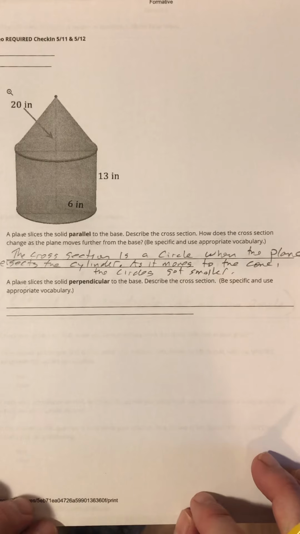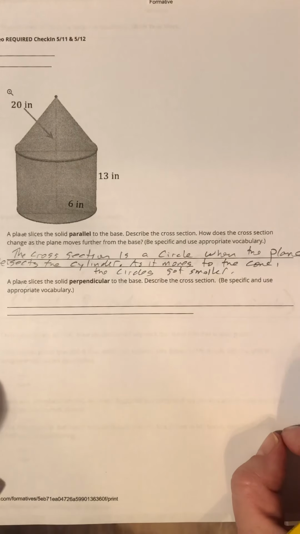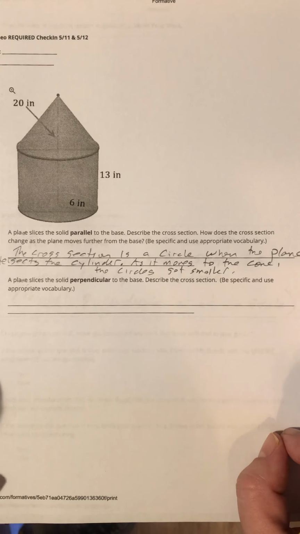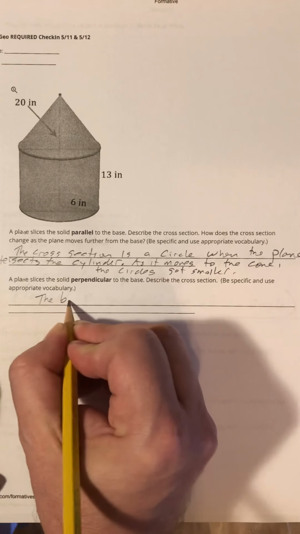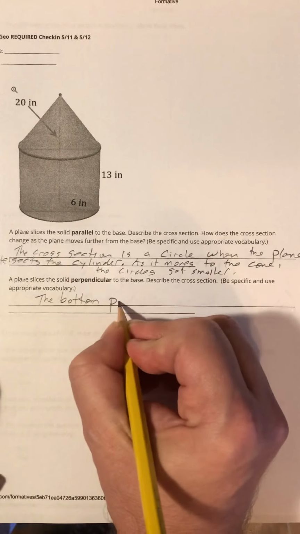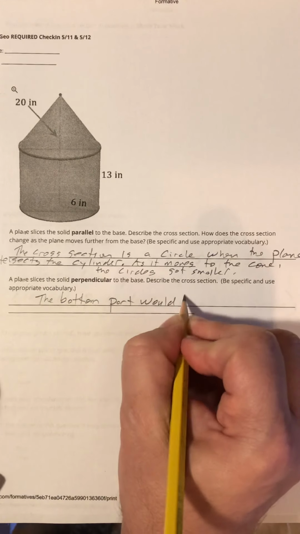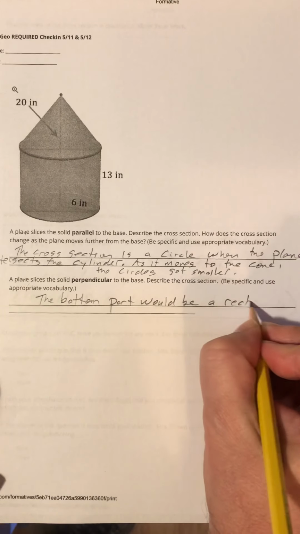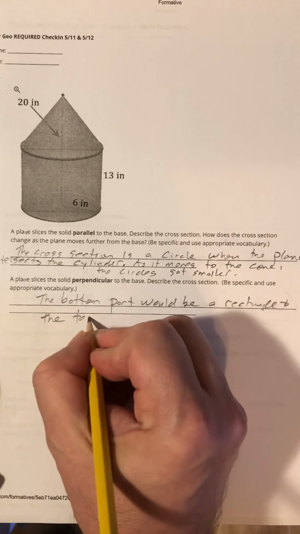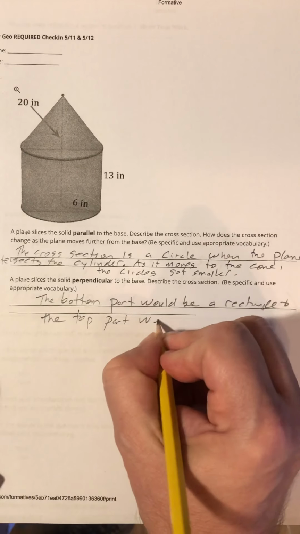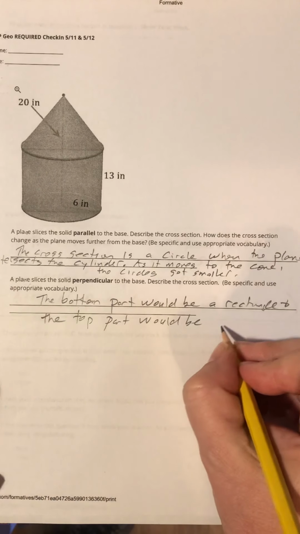So, next one says, a plane slices a solid perpendicular to the base. Describe the cross-section. Be sure to use specific and appropriate vocabulary. So, if it's perpendicular to the base, the bottom part would be a rectangle. Remember, these are 2D objects, and the top part would be a triangle.